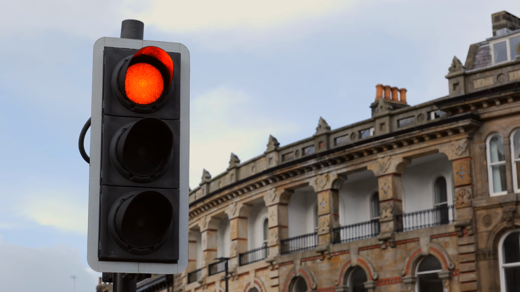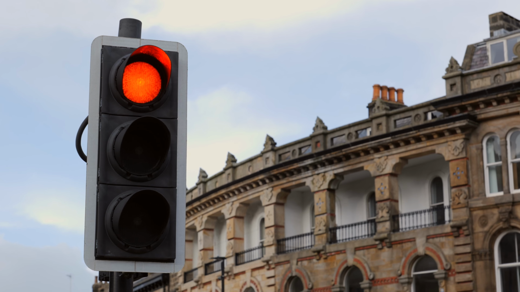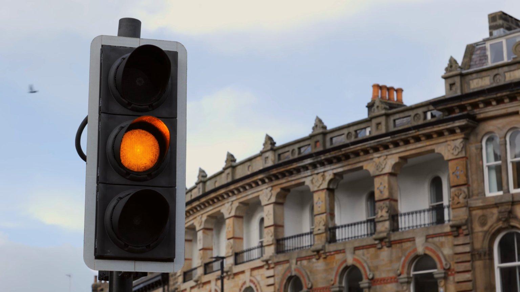Occasionally, when you're stopped at a traffic light, you might see a flashing amber light. This basically means you're actually at a pedestrian crossing.